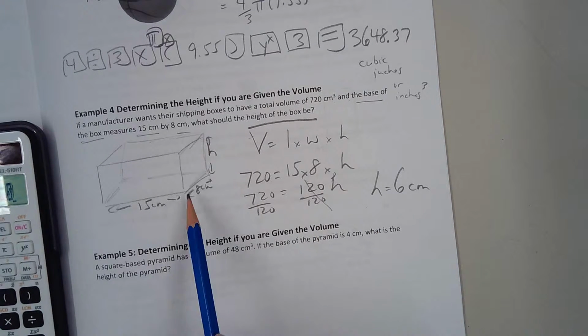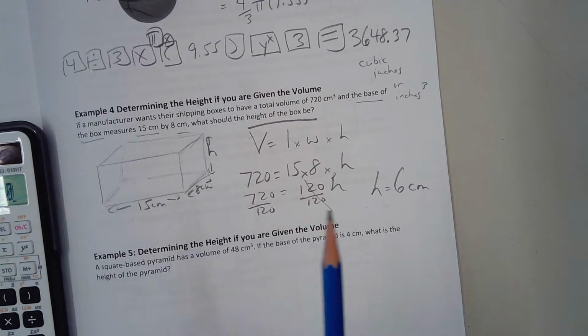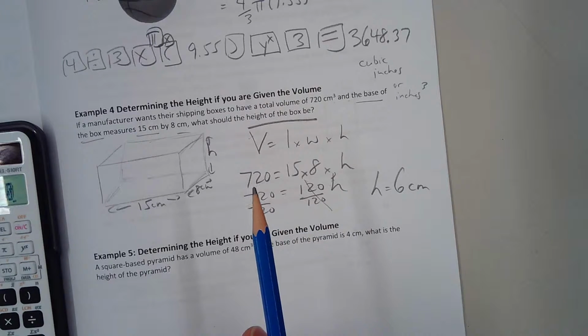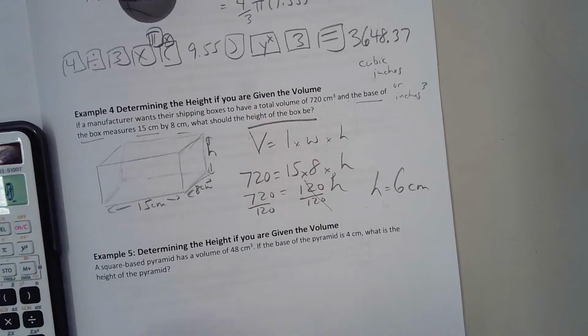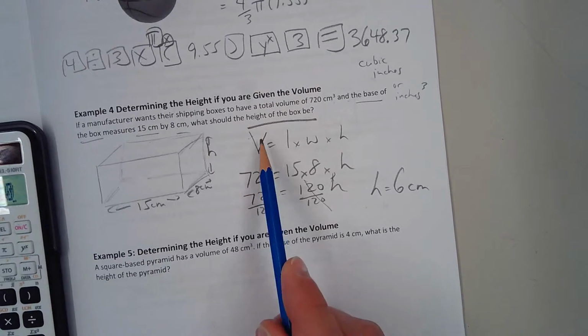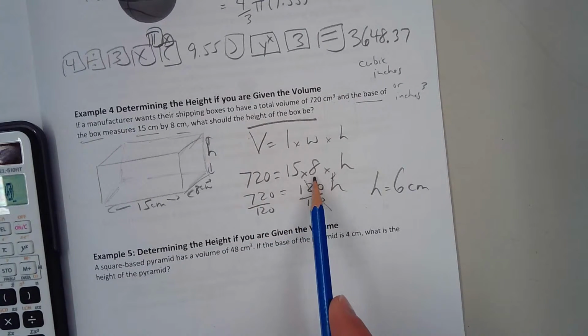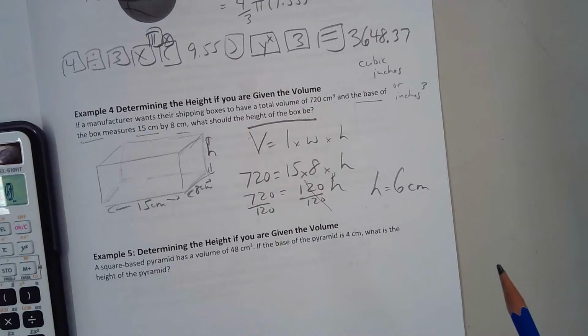So again, a question like this on a test is going to be like 3 marks. And if you draw it, you'll get a mark. If you write down 720 equals 15 times 8 times h, you'll get another mark. So you can get 2 out of 3 without even solving the last part. Okay? So if the algebra really gives you trouble, you can still get far enough into it that you can get a bunch of marks, right? That last step is that algebra piece.